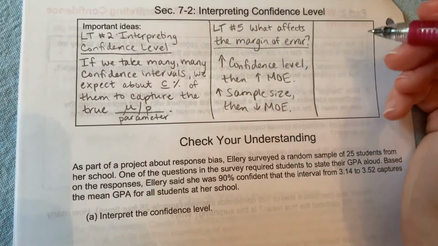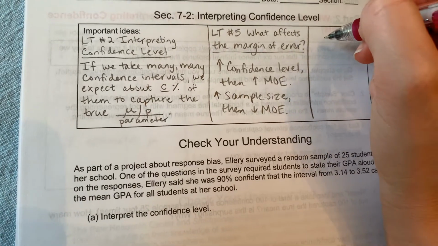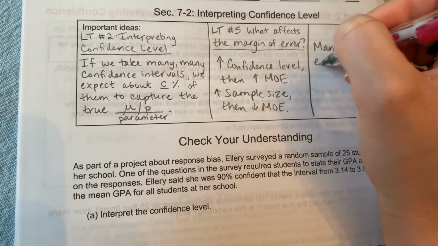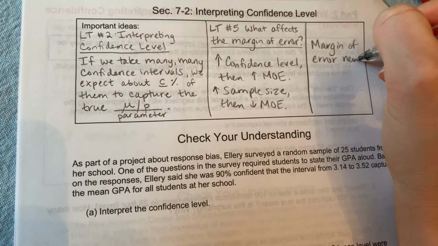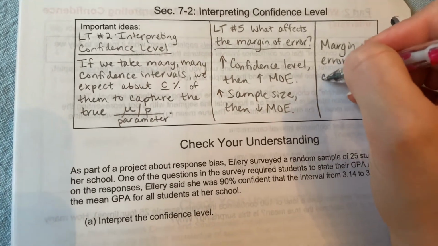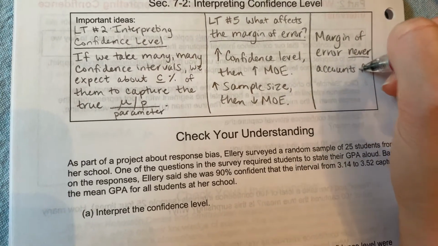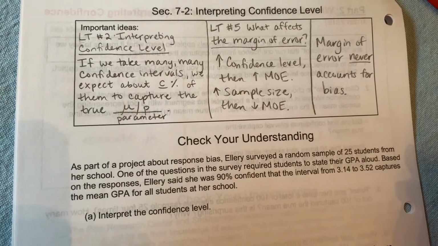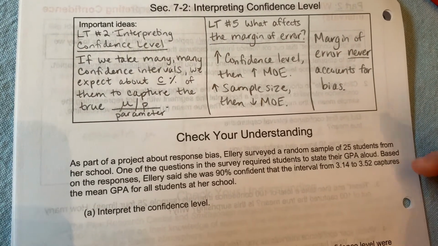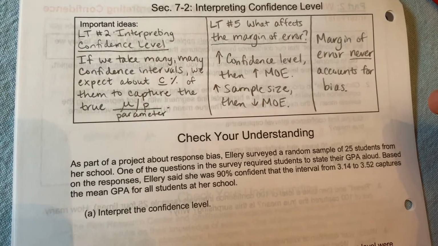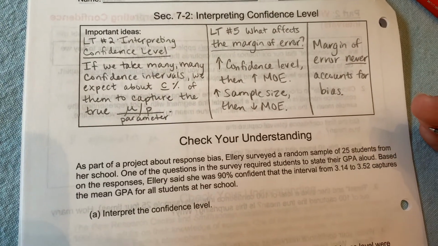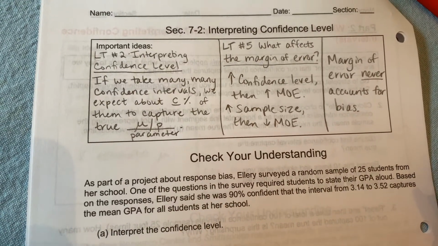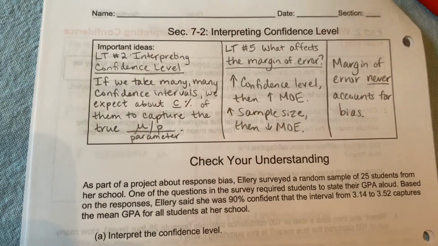Okay, so the last thing that I do want to point out, and this doesn't really relate to any of the learning targets that I listed, but we just need to keep it in mind. Margin of error never, ever accounts for bias. So if the way that you gather your data is biased, or if you're using a sampling method that's not sound, for example, a convenience sample or a voluntary response sample, having a large margin of error does not make up for that. If the data was collected in a biased way, then you're still going to have bias in your results, regardless of what you do to try to make them better.